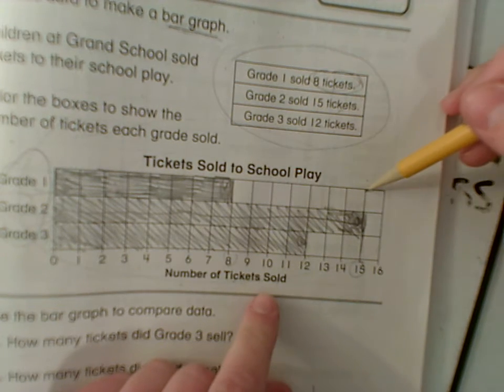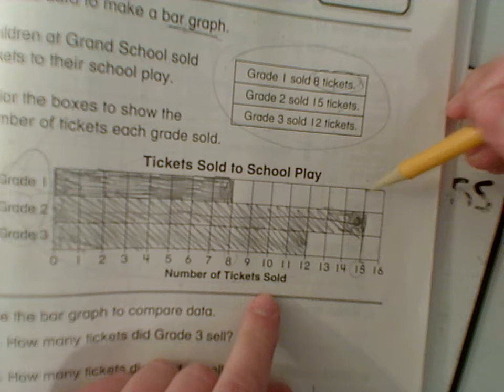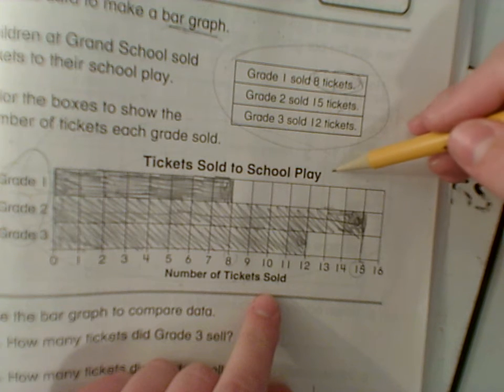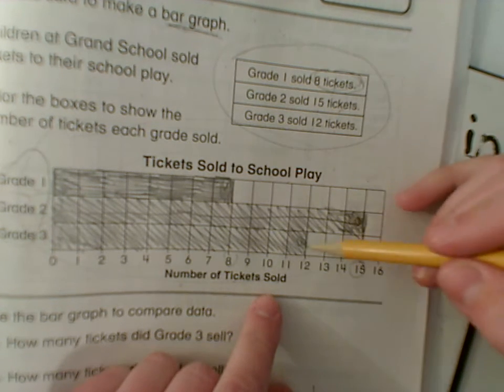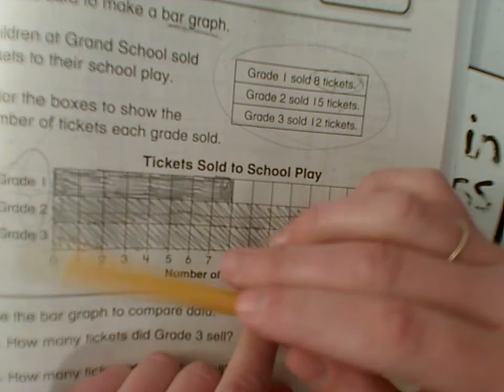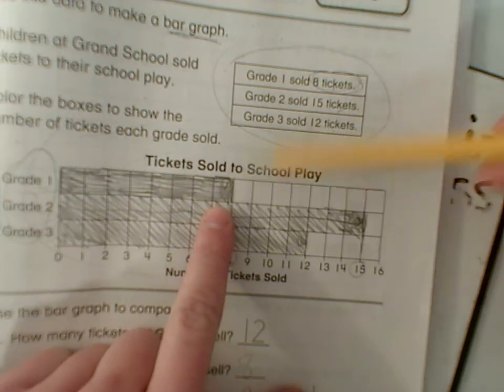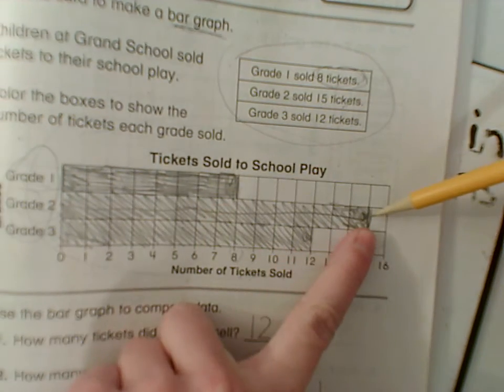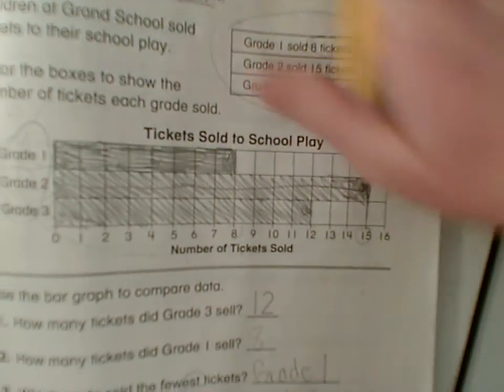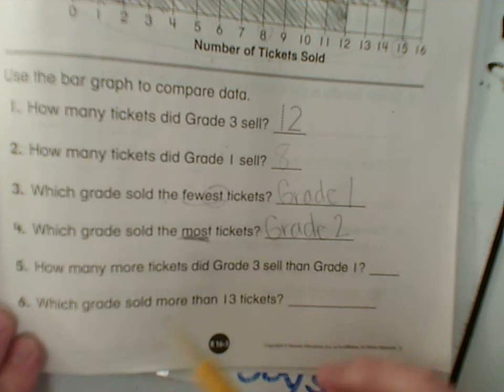I would probably pick this bar graph. It's much easier to understand. And I can easily see what grade had the fewest and the most without having to do any math in my head. I can just see, oh, this one's shorter. This one's the longest. Okay? All right. So, number 5.